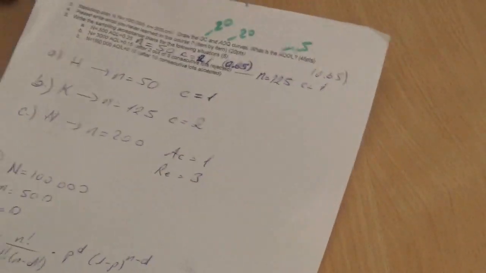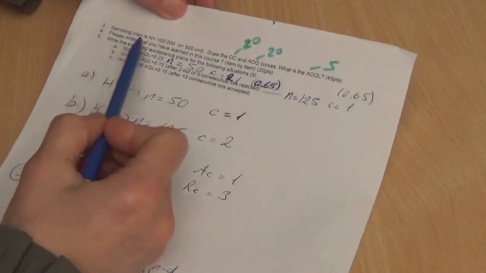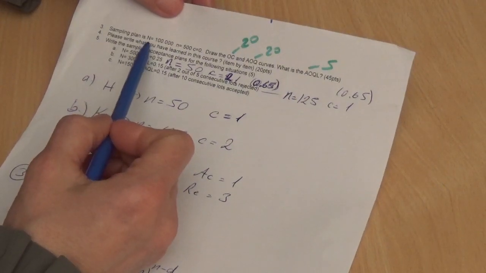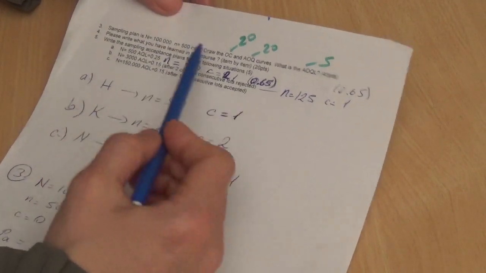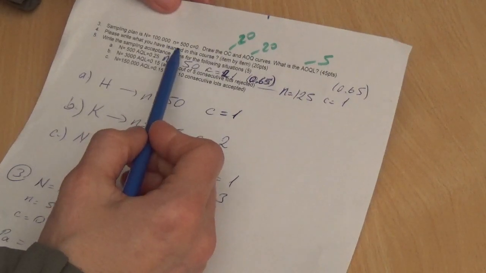So let's pass on to question 3, which is sampling plan, big N is equal to 100,000. Sample number 500.